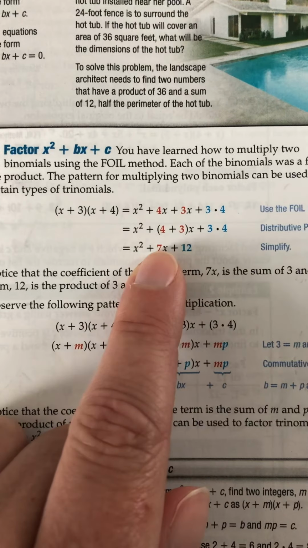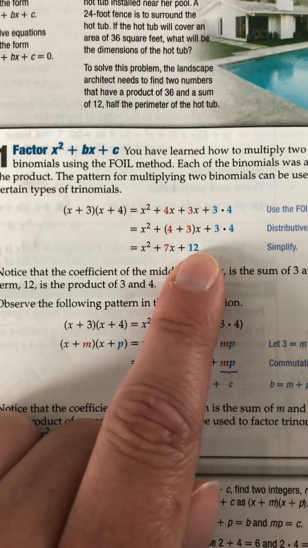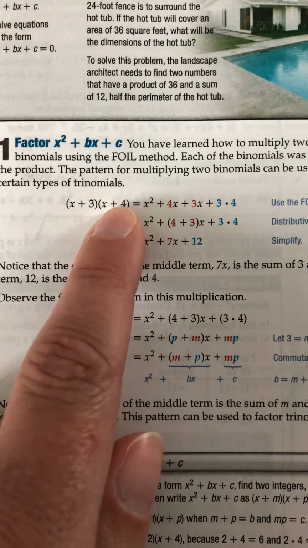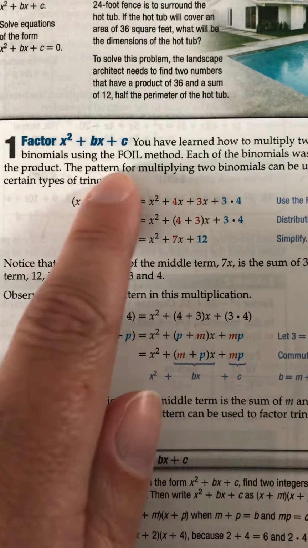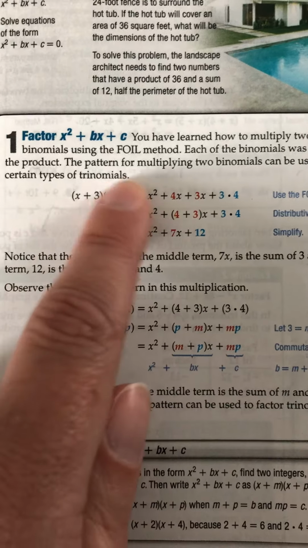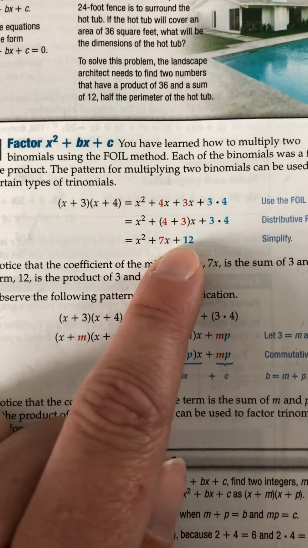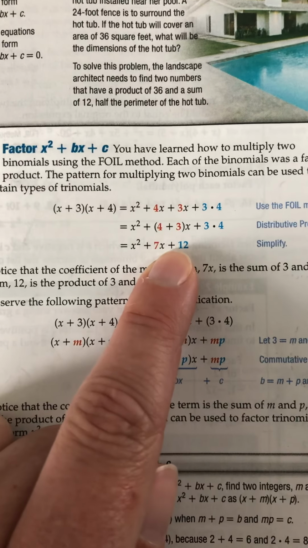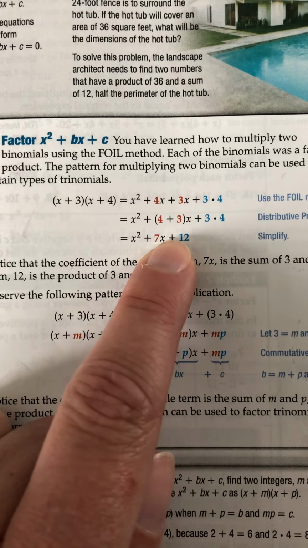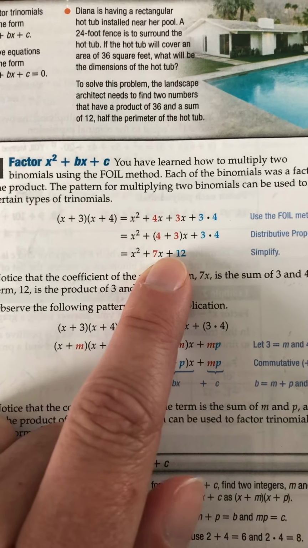You have to think to yourself, what two numbers would add up to 7 and multiply to give me 12? So 3 and 4 obviously do that. So then you just plug in the 3 there and the 4 there into each binomial, and that's the answer. Okay, so it gets a little bit trickier when they throw in subtraction signs here or here, so that's what I'm going to look at with you in the few examples I have for you.